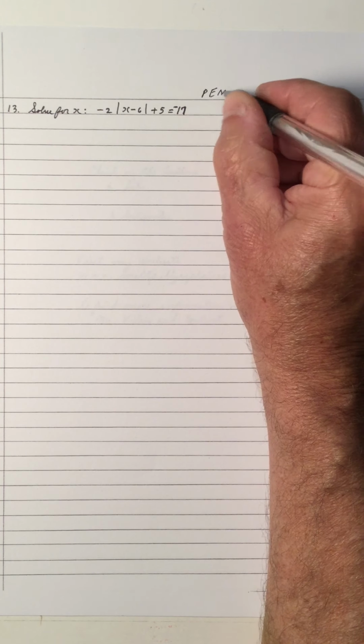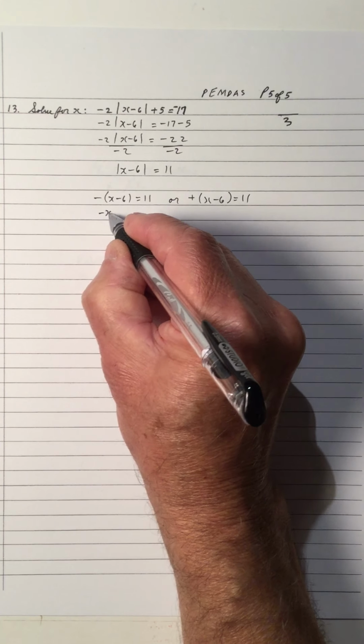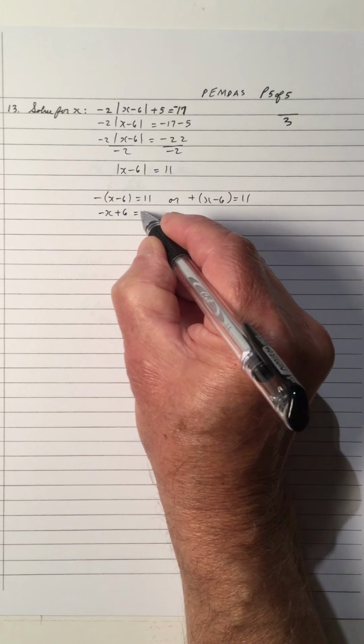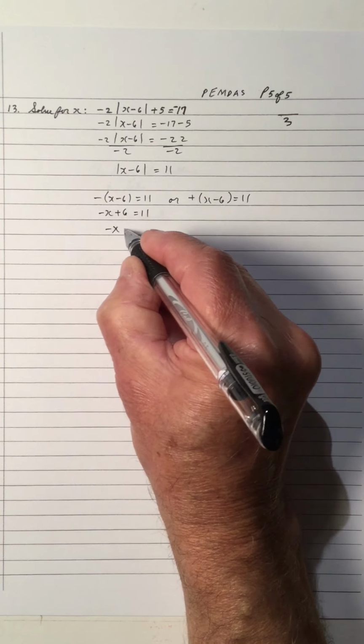So we got the negative of x minus 6 equals 11, or the positive of x minus 6 equals 11. -1 times x minus 6 is -x plus 6, equals 11. -x is 11 minus 6. -x is 5. Divide by -1. X is equal to -5.